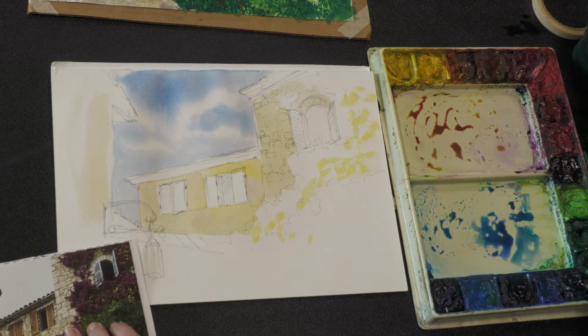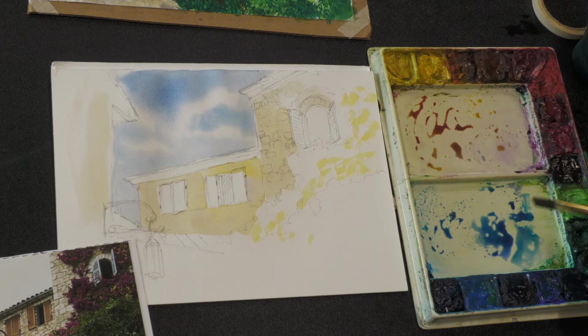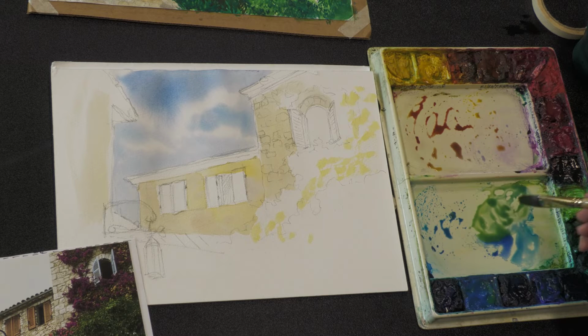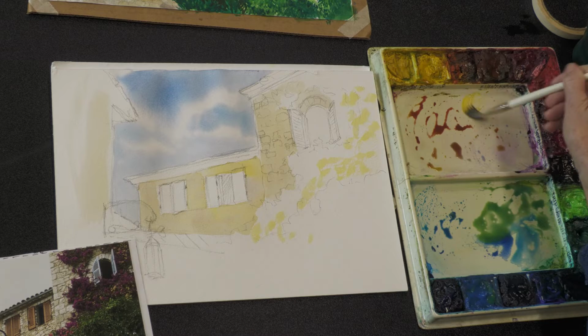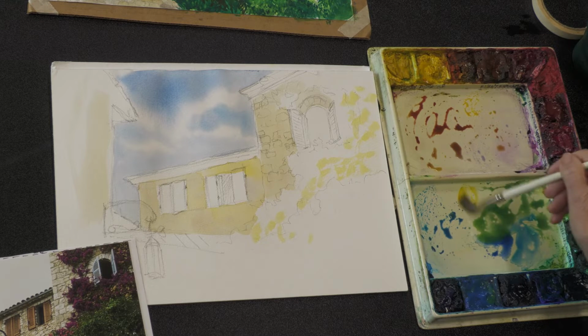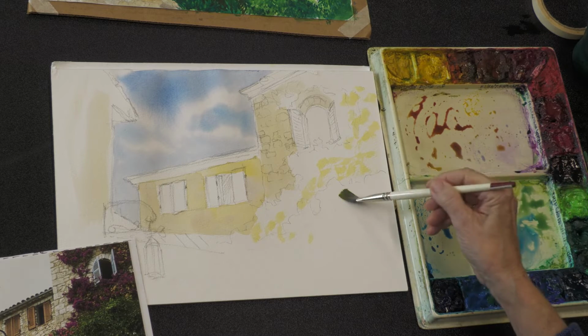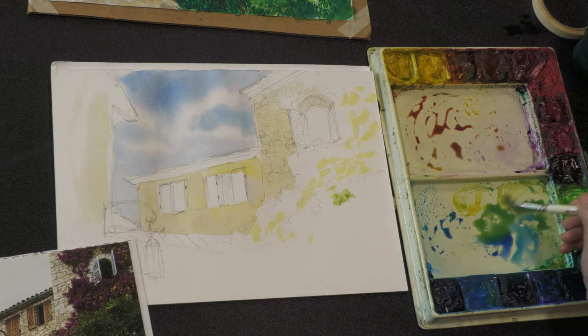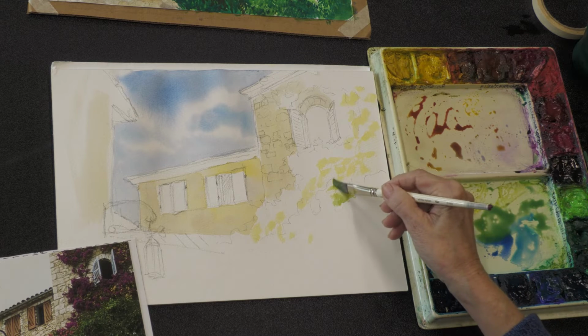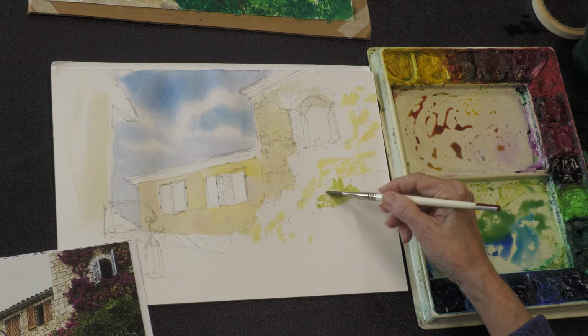Also, while I'm doing my early washes, I want to get some beautiful greens in here, because green can go nicely with the blues. And I also think I can, let's do a clean brush with some of my yellow before I lose that, and get a brighter yellow green here in some of the play that I want to have.